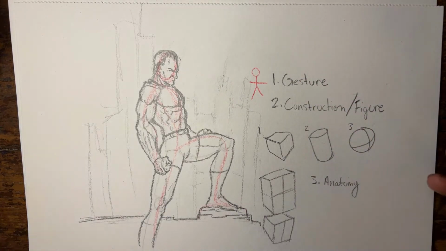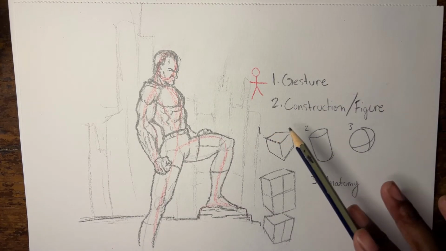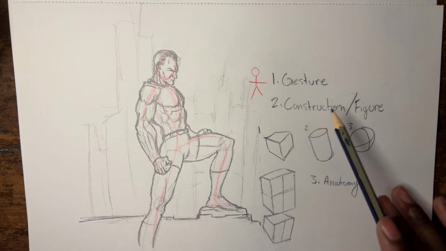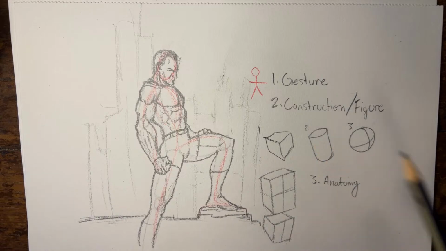Just like that, we have created a hero in a heroic pose using gesture lines and figure drawing, or the construction. With these three basic shapes, you can put together any kind of pose you would like and come out with your own characters or a full-blown person. Now that you understand the foundation, you can build any kind of body you'd like.